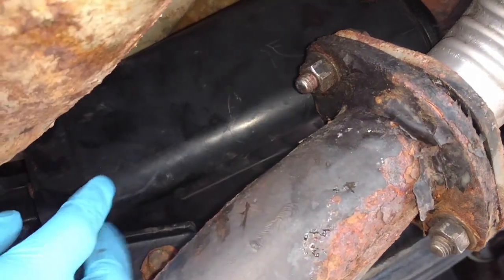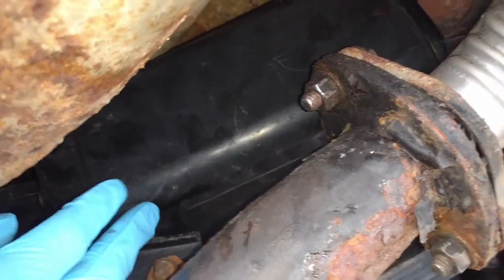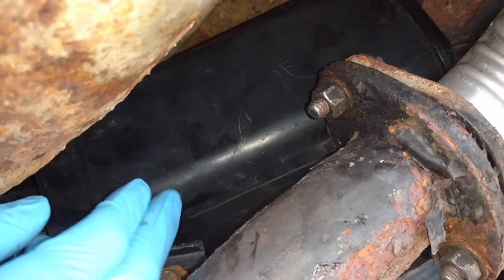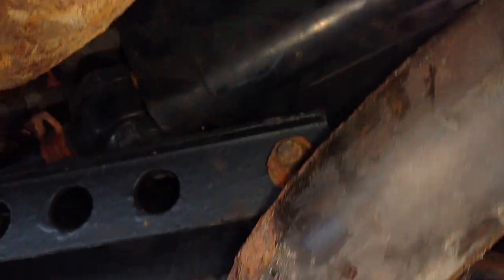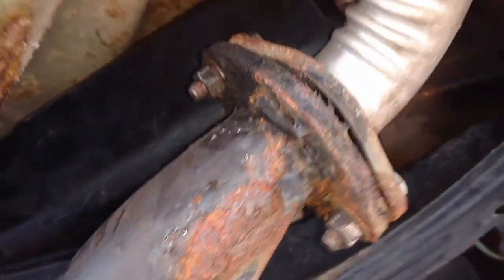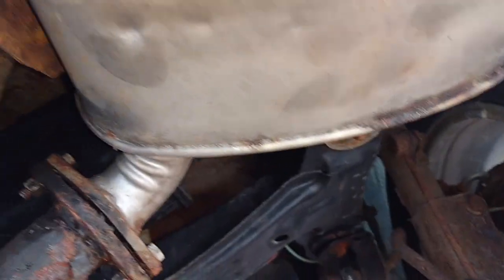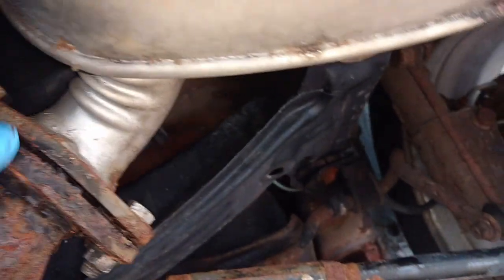Okay, now I removed all of it, disconnected the wire and removed the hose. Now the problem is, to remove this we need to lower this muffler.